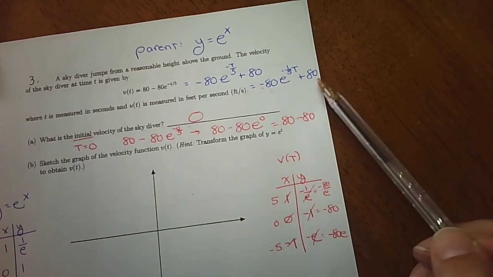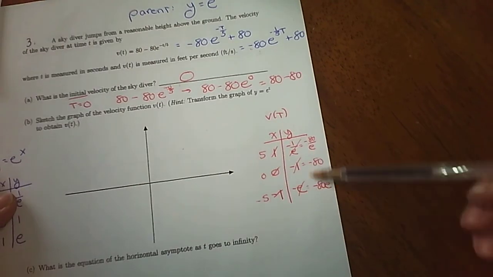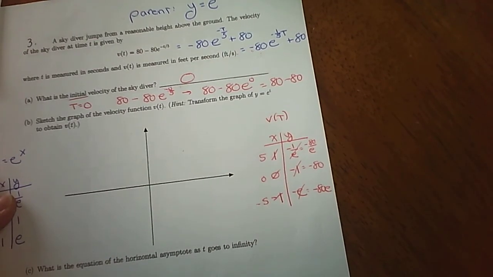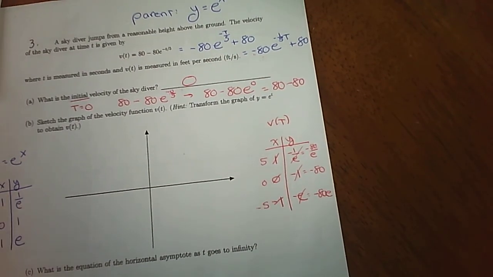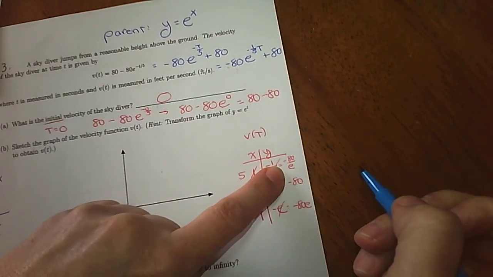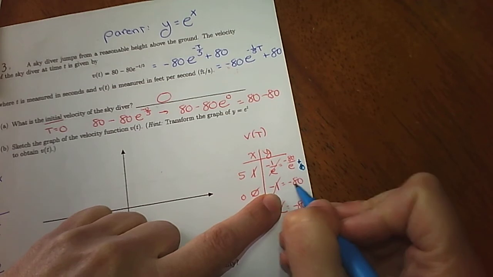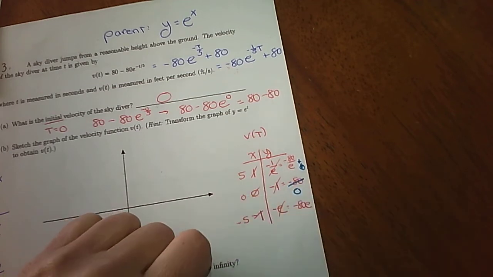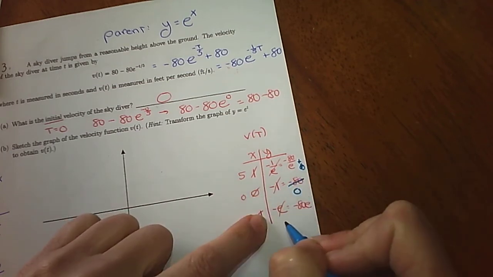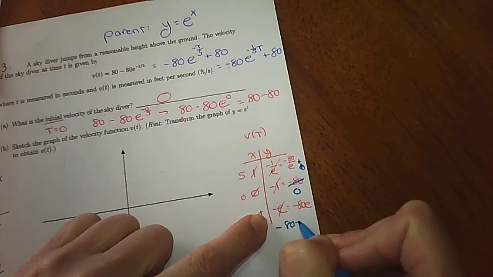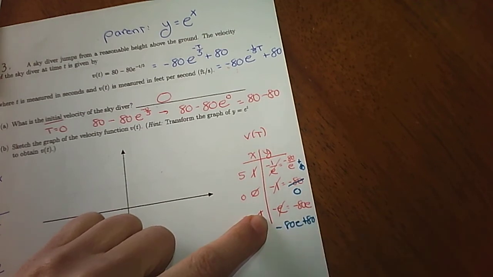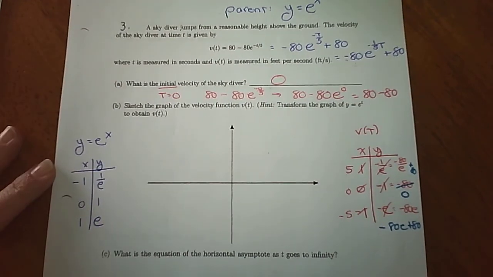Good, it just affects the y. So I'm going to add 80 onto each of these. Let me get a different color. So this will now be negative 80 over e plus 80. This will be negative 80 plus 80, which would be 0. And this would be negative 80e plus 80. And now we have to graph this guy.